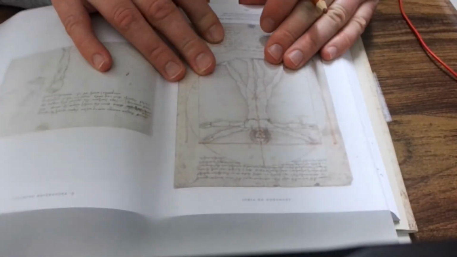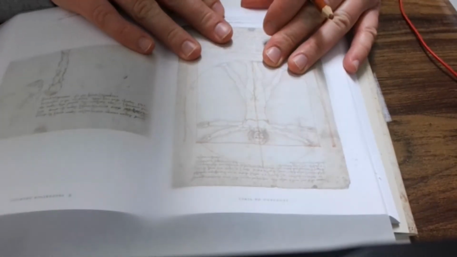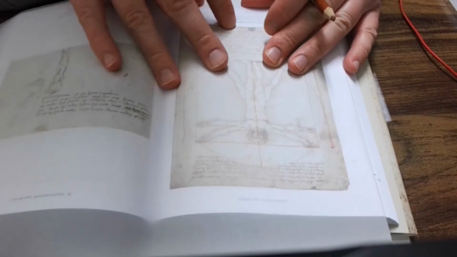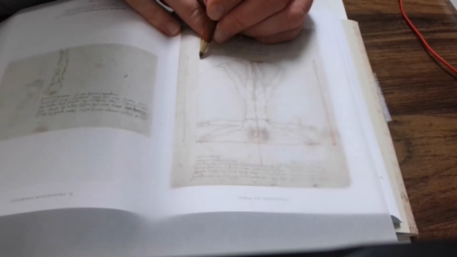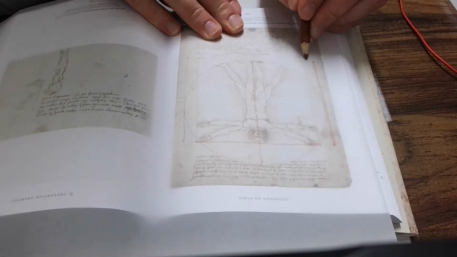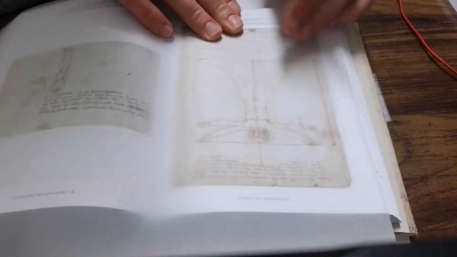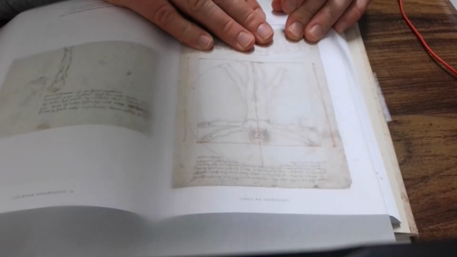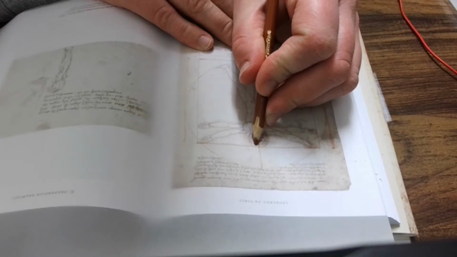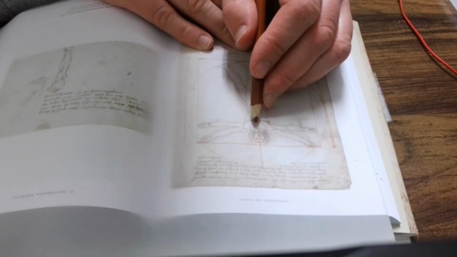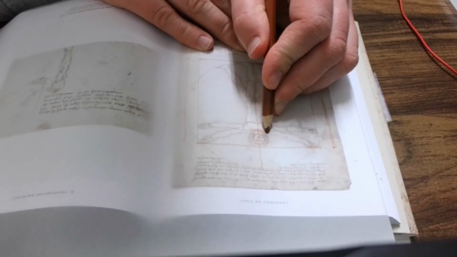Oh, I moved the paper. Shoot. Okay, I think that's fine. Oops, not there. There.